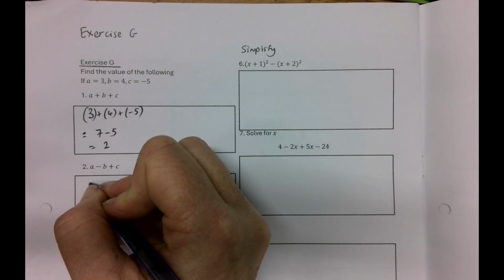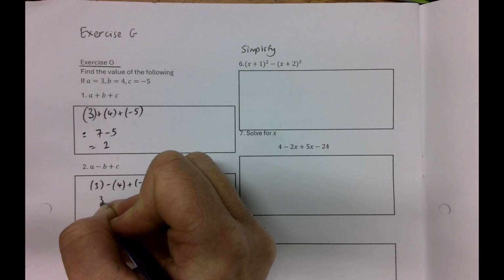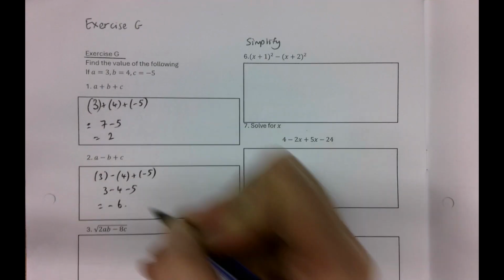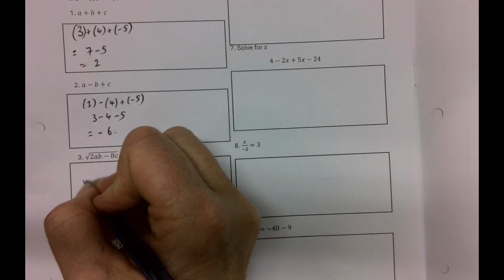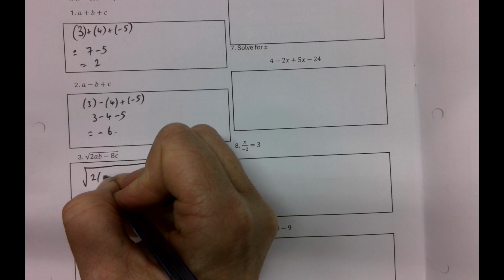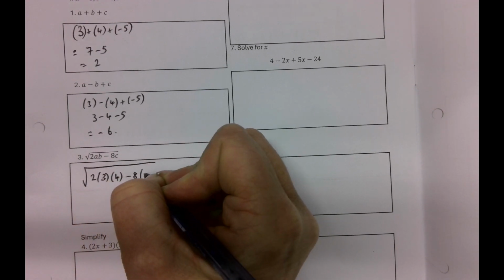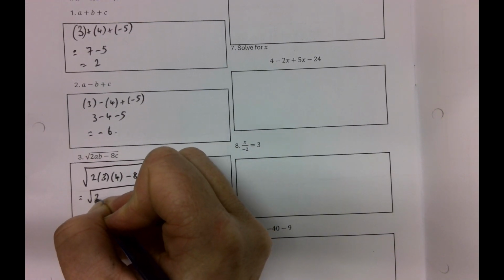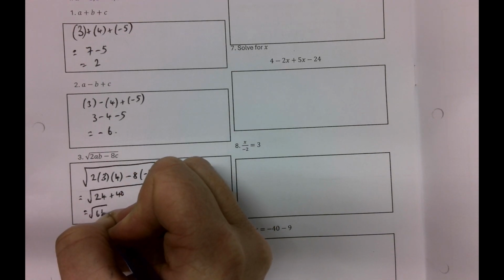a minus b plus c is going to be 3 minus 4 plus minus 5. So 3 minus 4 minus 5, which is 3 minus 9, which is minus 6. 2ab minus 8c, and then the square root of it. So it means the square root of 2 by a is 3, by b is 4, minus 8 times minus 5. Okay, so the square root of 6 by 4 is 24, plus 40, the square root of 64, which is 8.